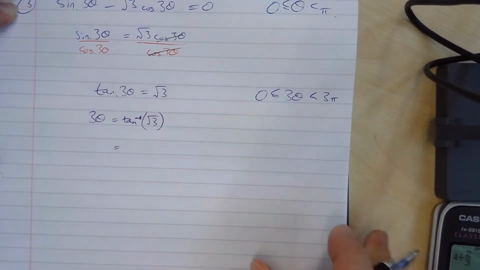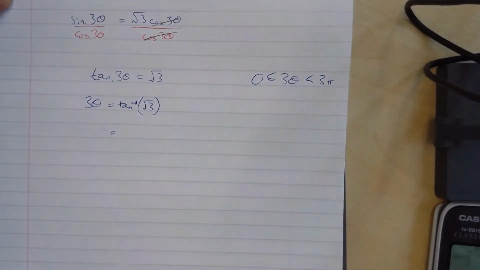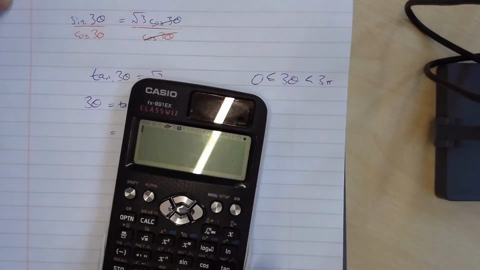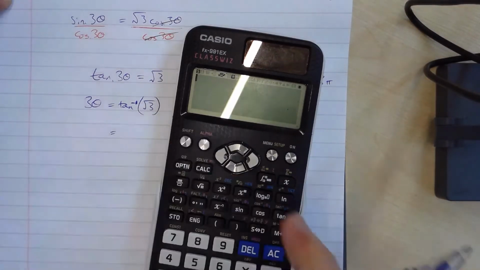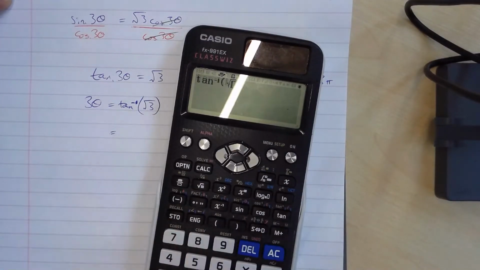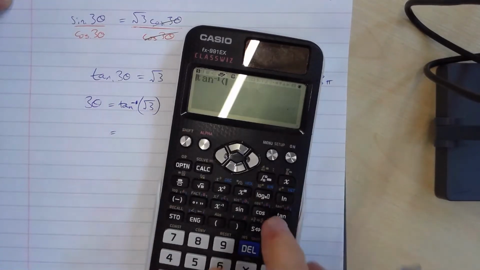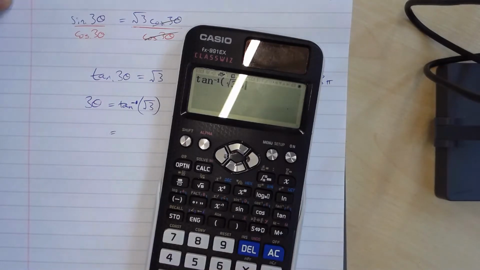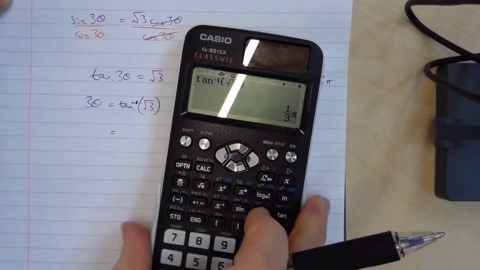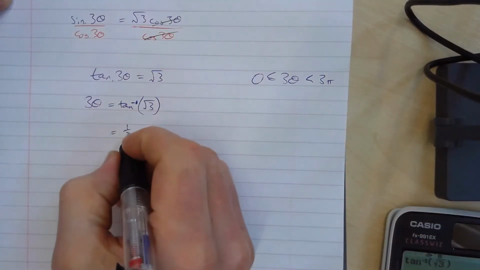Now that is pi over 3, but let's just check, you might not know that automatically, so let's see what the calculator tells us. So inverse tan of root 3, oops, syntax error, inverse tan of root 3, move the cursor and then do that. Okay, it comes up nicely as 1/3 pi, so it's presented it in a nice format for you there.